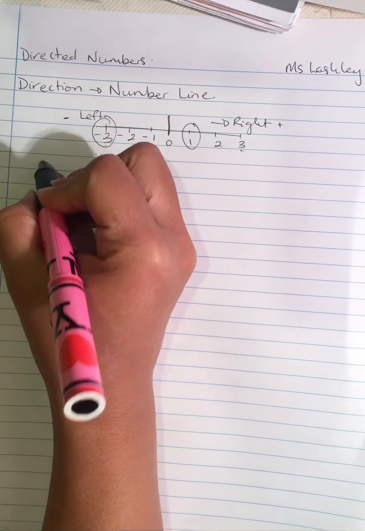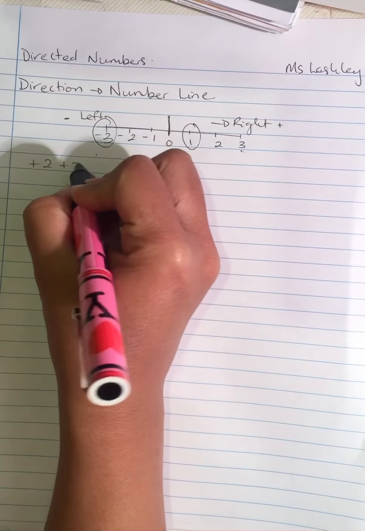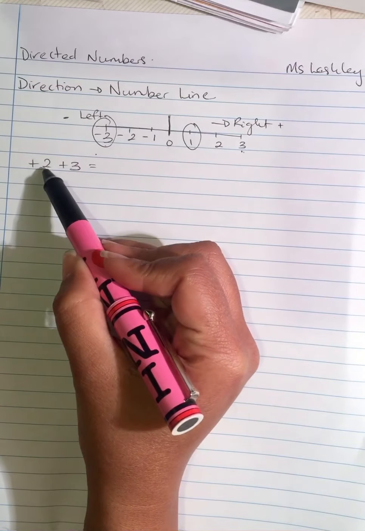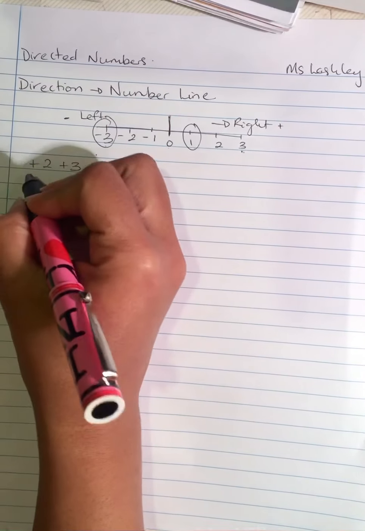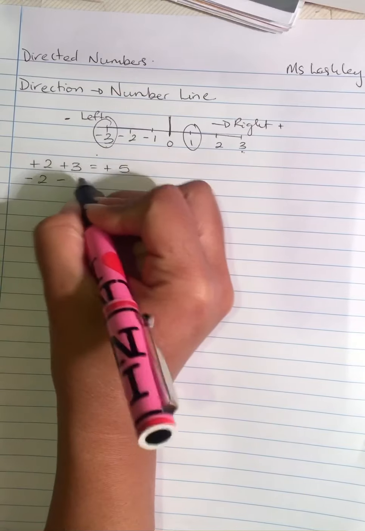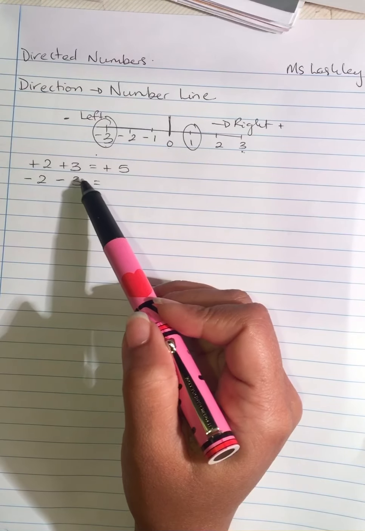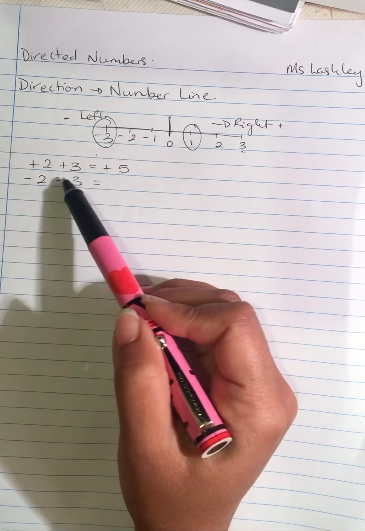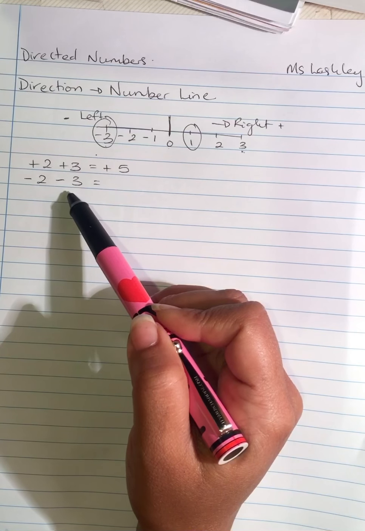So let's say, for example, we have +2 plus 3. Now this is regular addition, right? So 2 plus 3 will give us +5. Now let us say we have -2 and -3. I know that some of your eyebrows have shot up to your hairline because you're saying, oh my god, negative numbers, what is going on? But this is pretty much simple and straightforward.